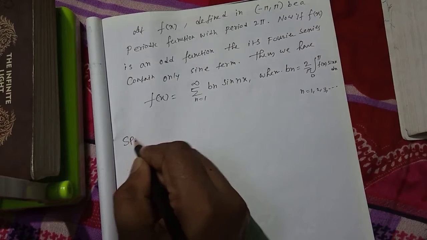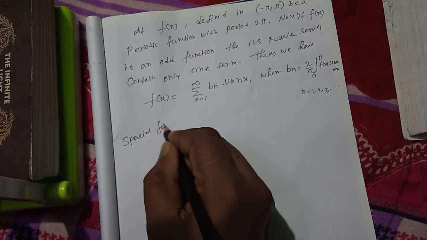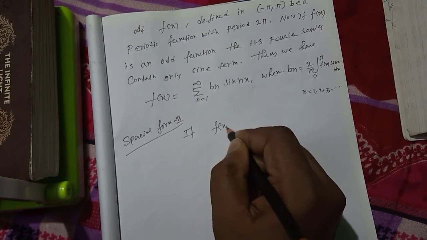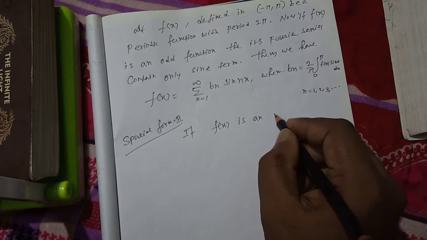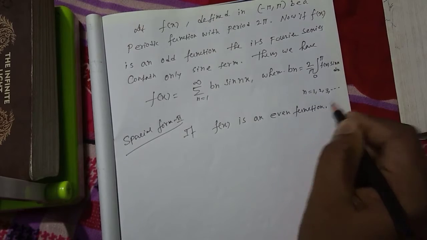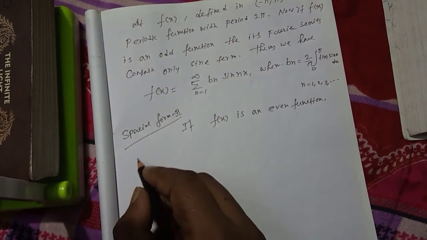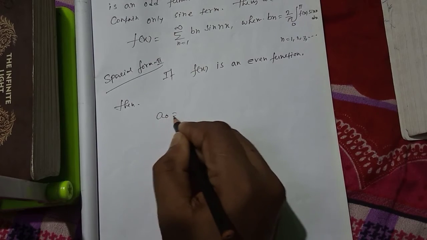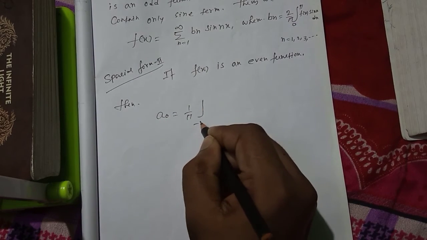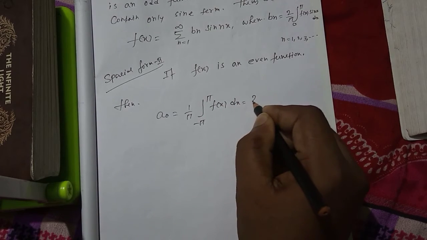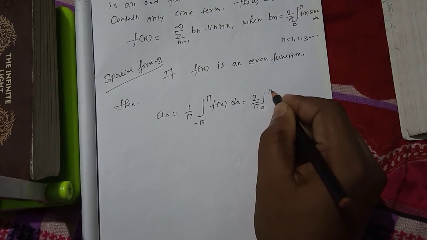Special form 2: if f(x) is an even function, then a0 is equal to 1 by pi integration minus pi to pi f(x) dx, which is equal to 2 by pi integration 0 to pi f(x) dx.